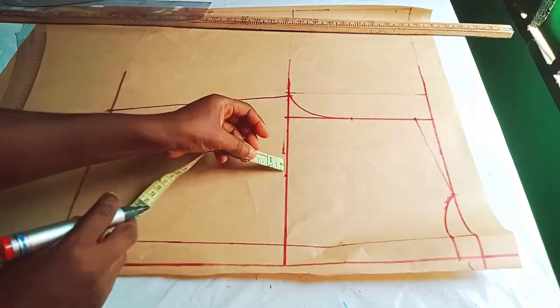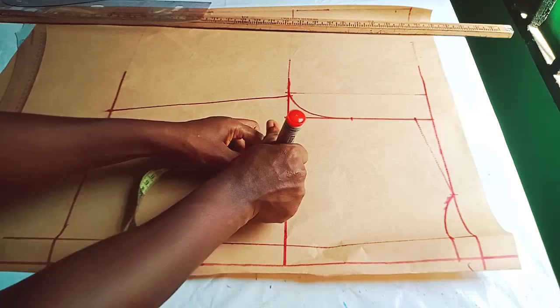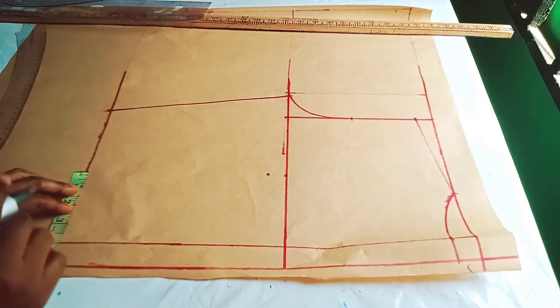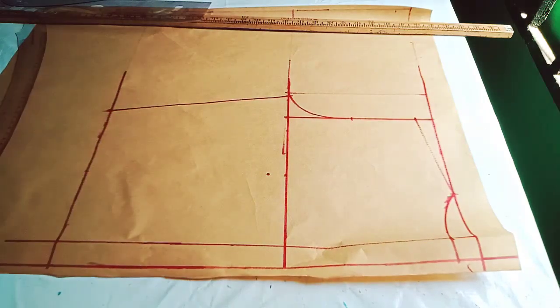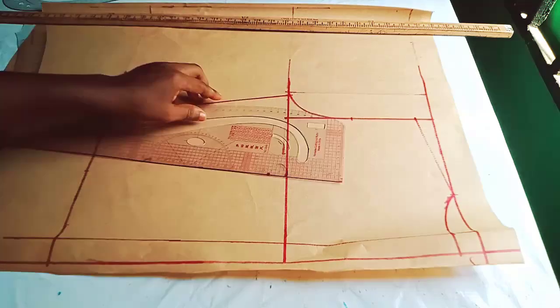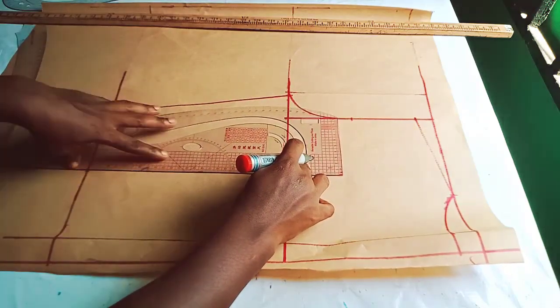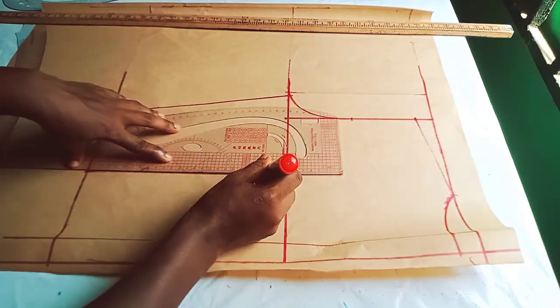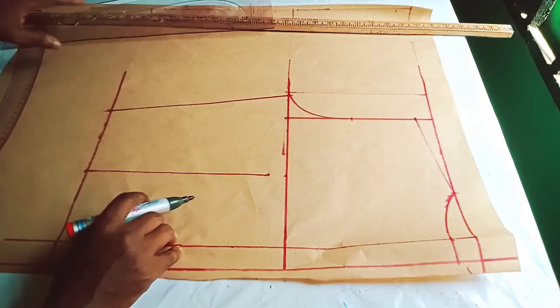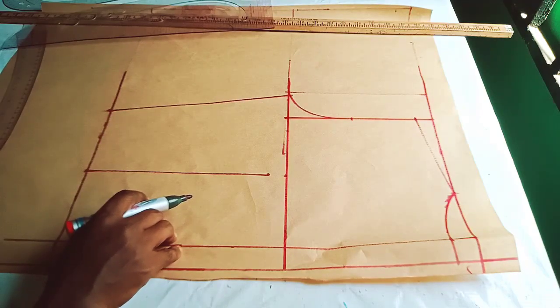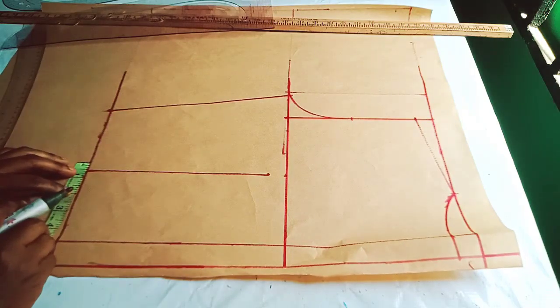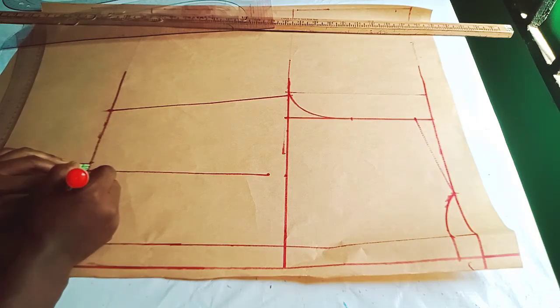Then from the chest line, we'll take it down by 1 inch. We'll mark 4 inches here. So connect it to that 1 inch point. So we'll take 1 inch for our dart, half inch here, half inch here.